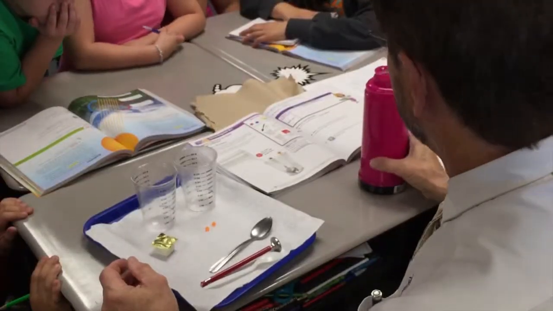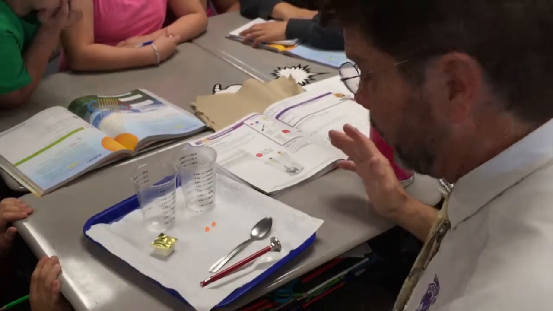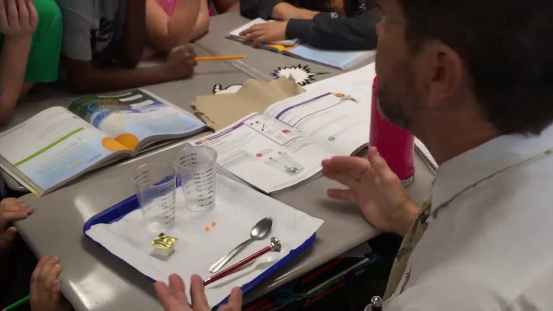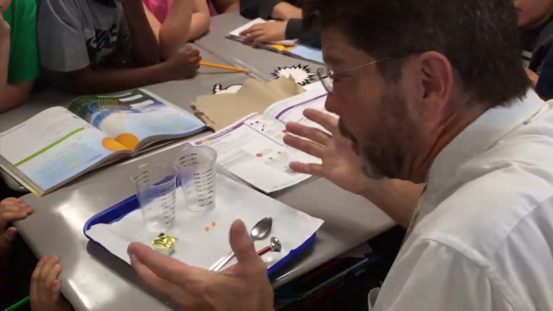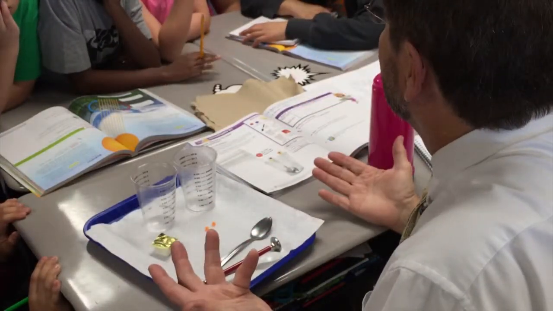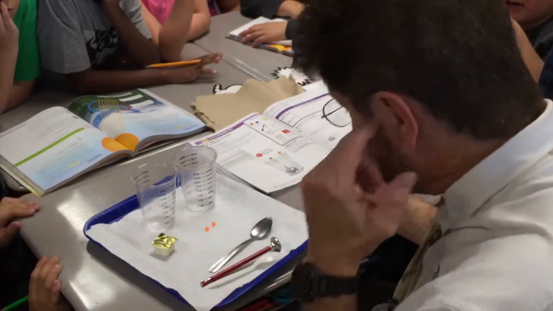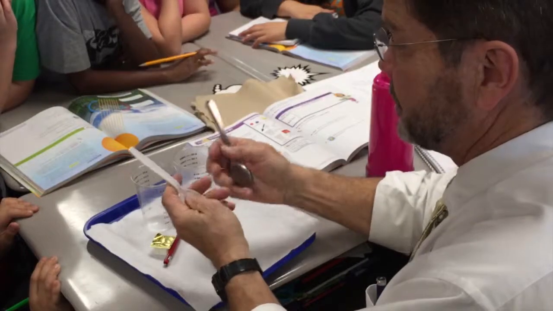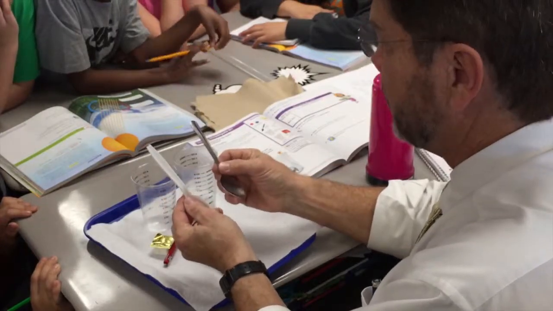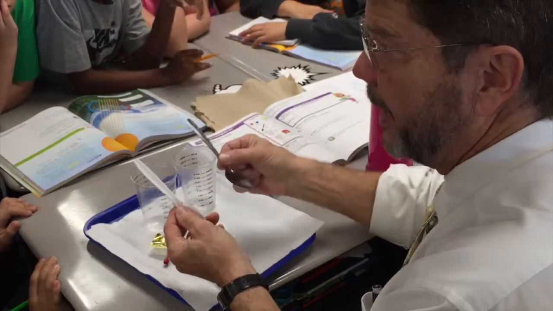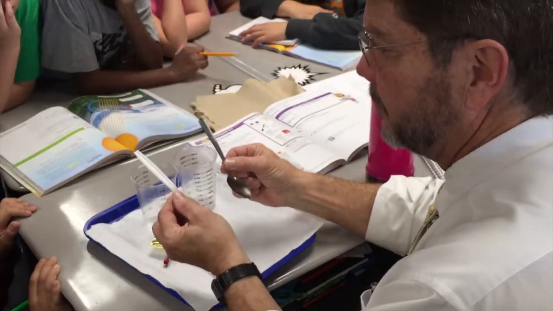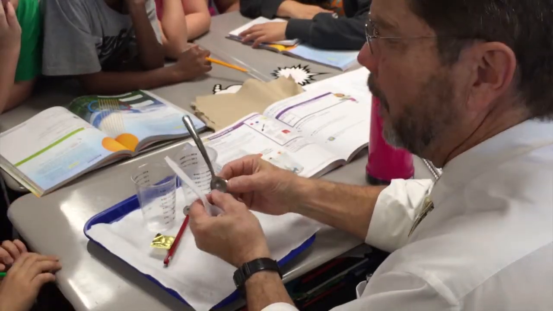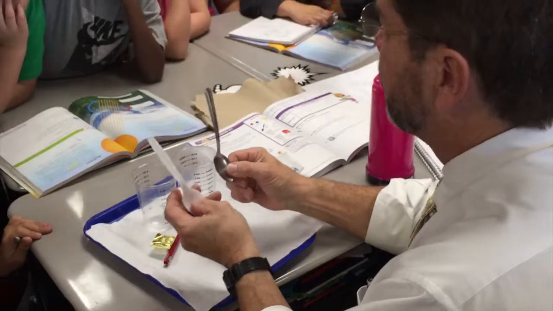Okay, we're going to do an investigation to see which material is a better heat conductor. A conductor lets heat go through it. What's the opposite of a conductor? Insulator. So I have two different spoons here, and they're the same size, same shape. One of them is made out of metal, and one's out of plastic. Which one do you think heat will go through? Which one is a better conductor, do you think?